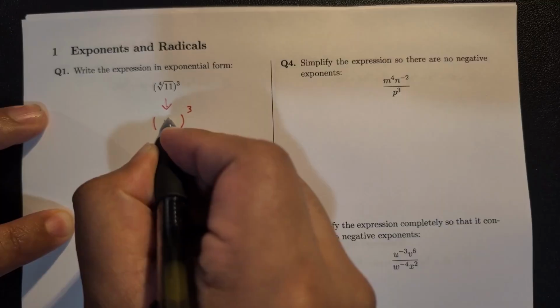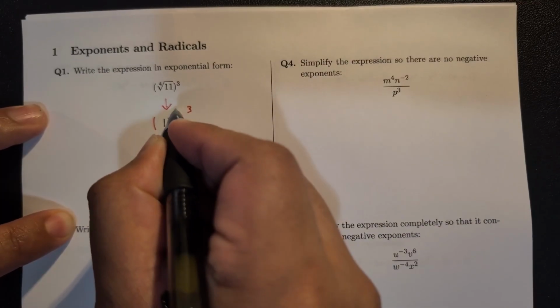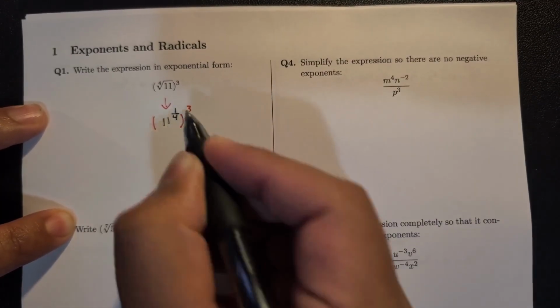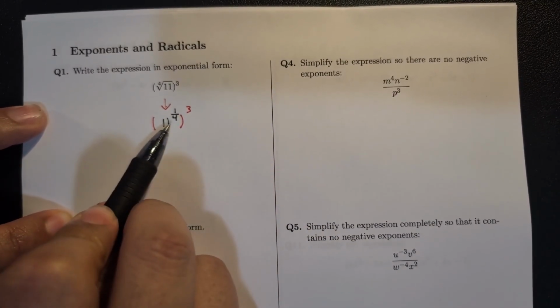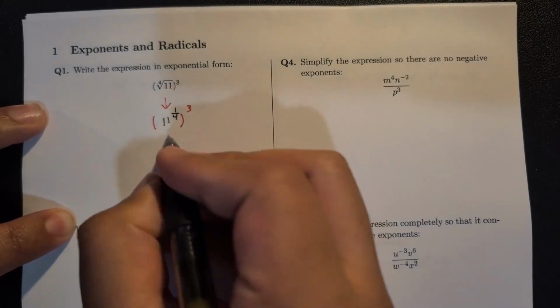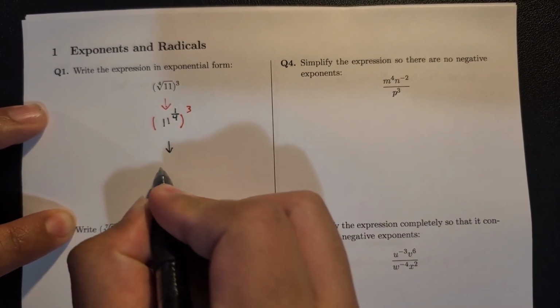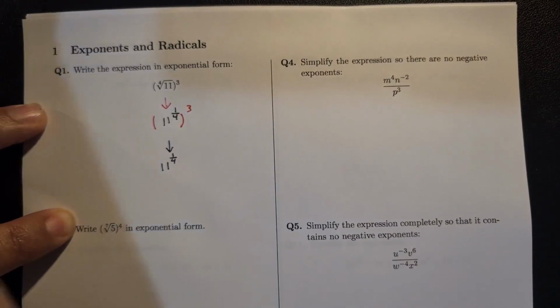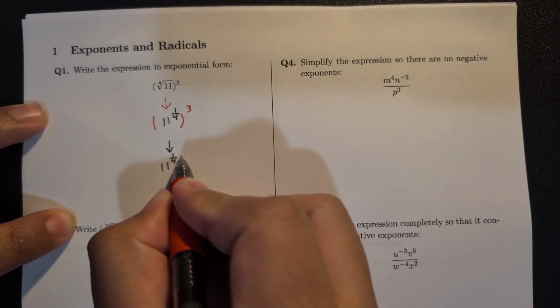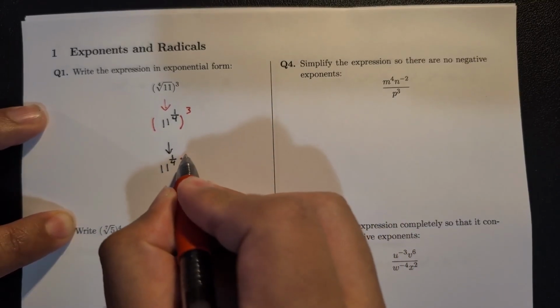This will become 11 to the power of 1/4. Okay. Now we have an exponent raised to an exponent, so our next step will be 11 to the 1/4 times 3.